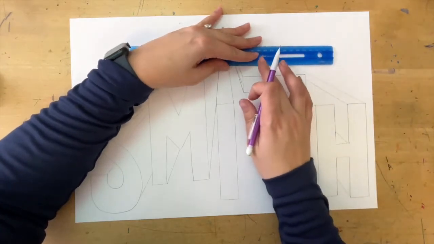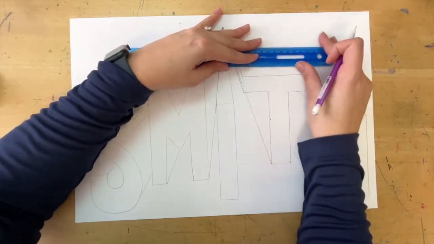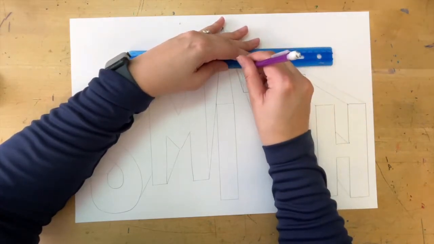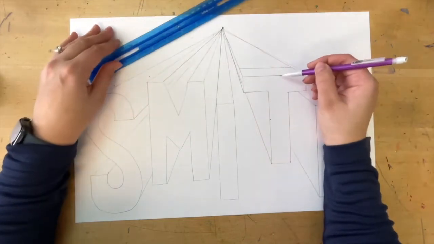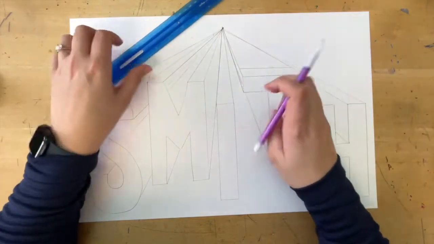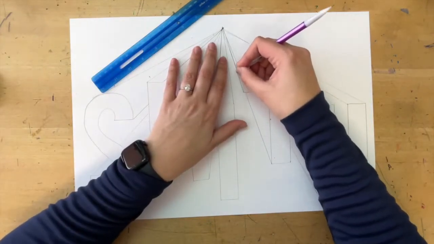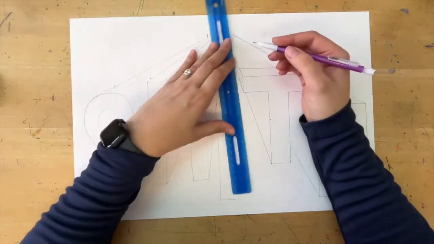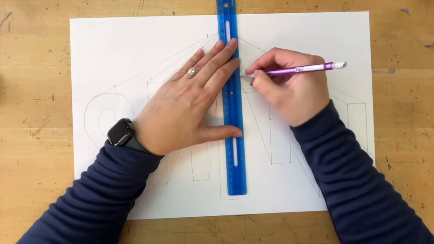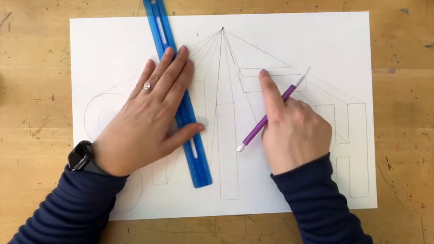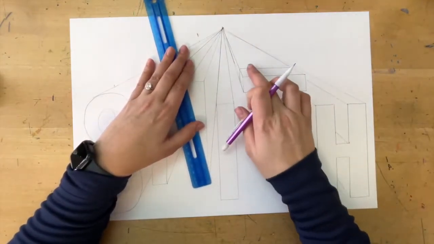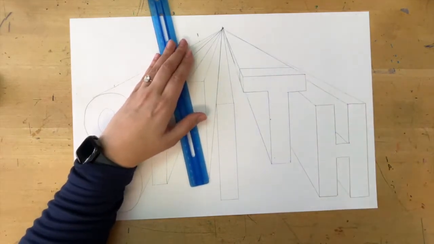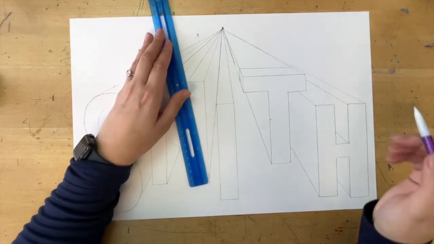So I want my new line to be parallel with this line, what I'm doing right here. I'm gonna get it as straight as I can and draw that line. Voila, this is parallel to this. To do this one over here, we wanna make sure it's the same thing, parallel, but connecting from this edge that we just drew all the way down. So like that, it'll be the same width. Parallel, parallel, parallel, parallel. And you're gonna continue around your letters and just continue to do that.